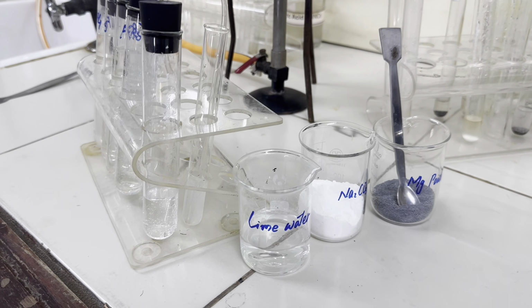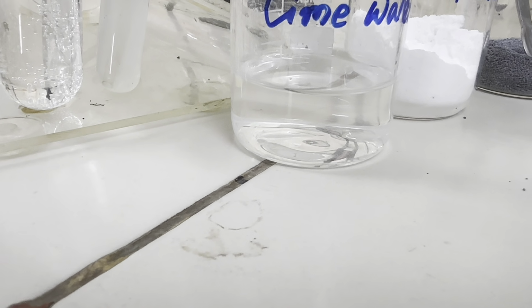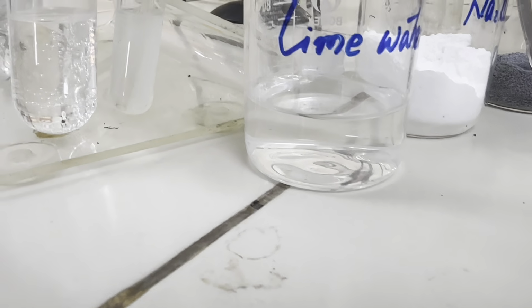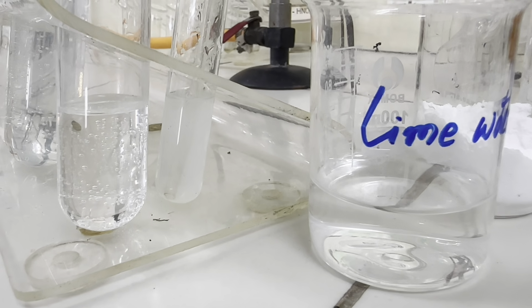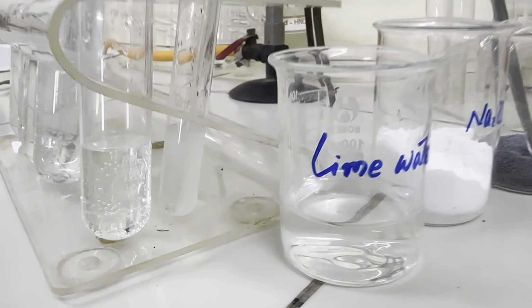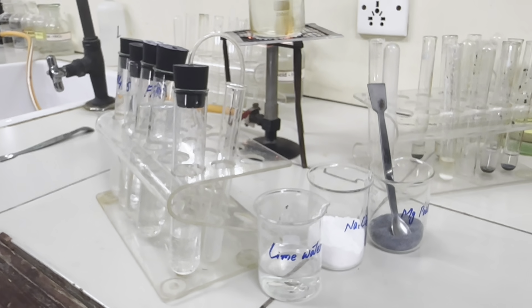Now, let's see, this was the lime water which was colorless, and see the test tube is showing a white precipitate clearly. It means carbonate has given off carbon dioxide with the acid.